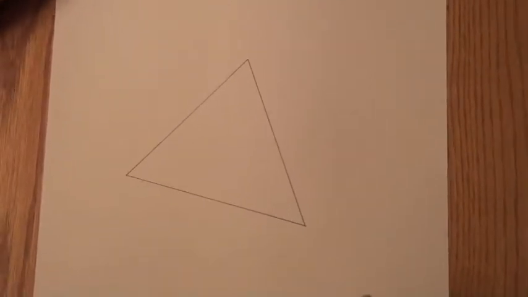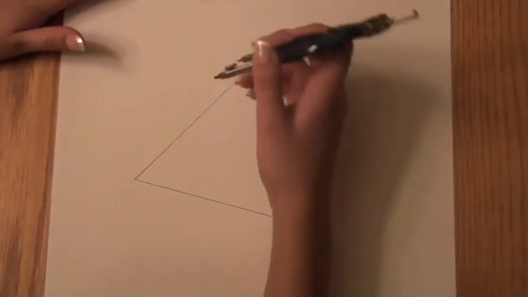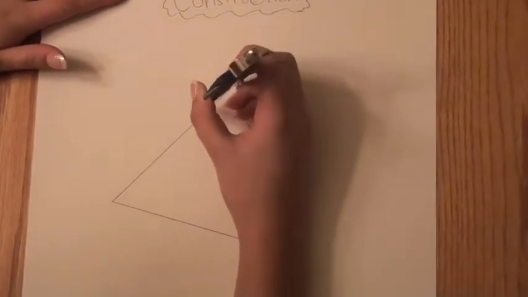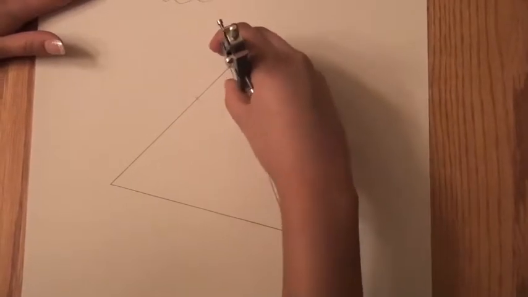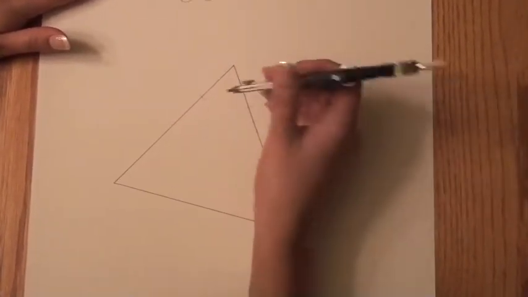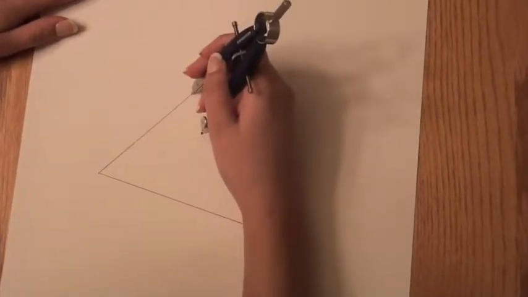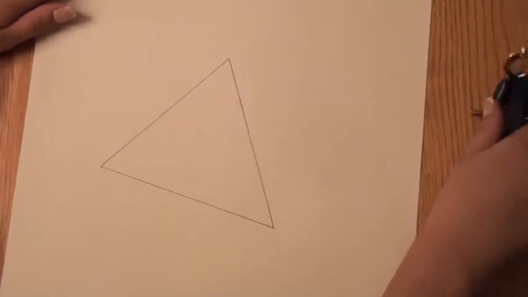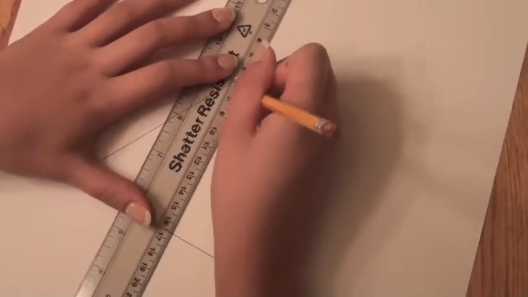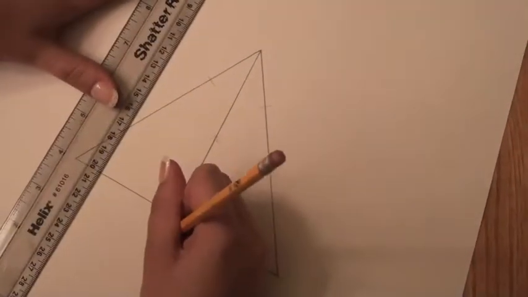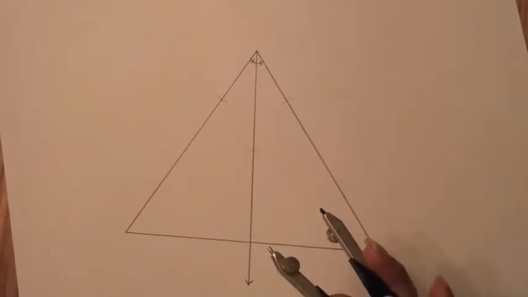We are going to start with constructing the incenter, which is the point of concurrency of the angle bisectors. To construct an angle bisector, you will first put the pointy part of the compass on the vertex and then draw an arc on both sides of the angle. Once that is complete, you put your pointy part on the arc that you had created and draw 2 arcs that will cross each other at an X. Then you use your straight edge and draw a line from the vertex to the X, therefore creating your angle bisector. Now repeat this step to construct the other 2 angle bisectors.